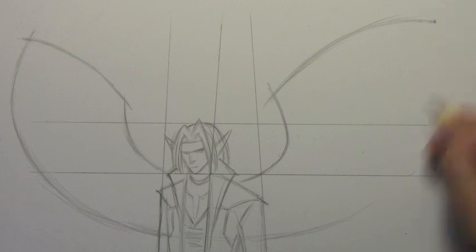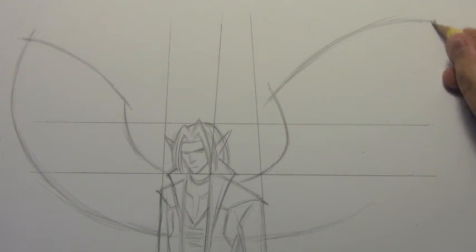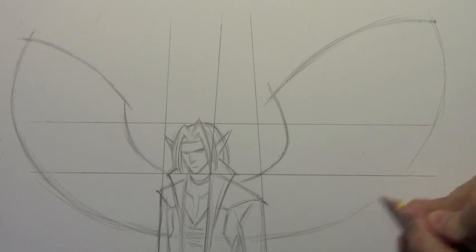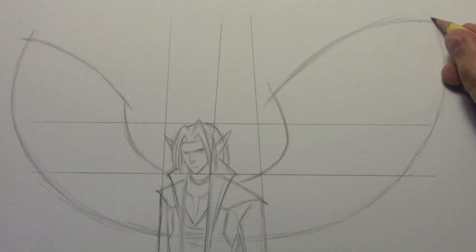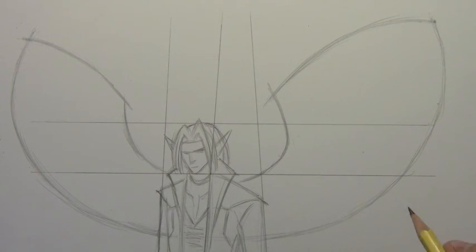And then finally, knowing where I had started there, I can curve just a little bit out and then loop back until I reach back to that original line I had started. And these 2 shapes here, these are where we're going to put these 2 wings.